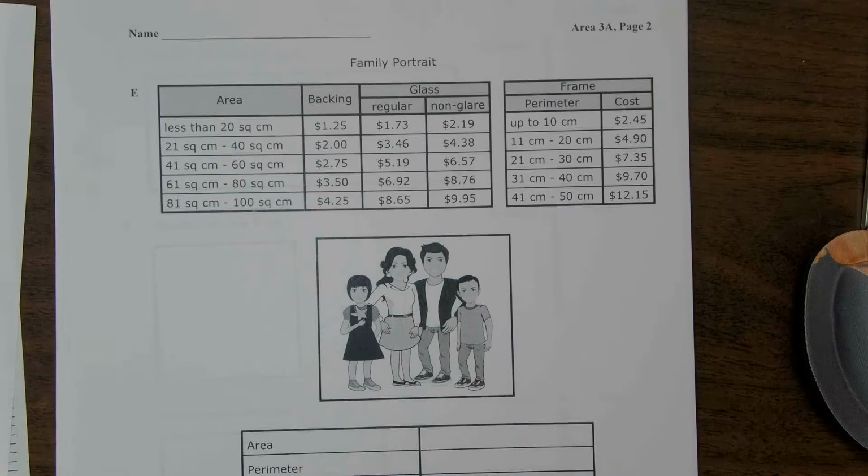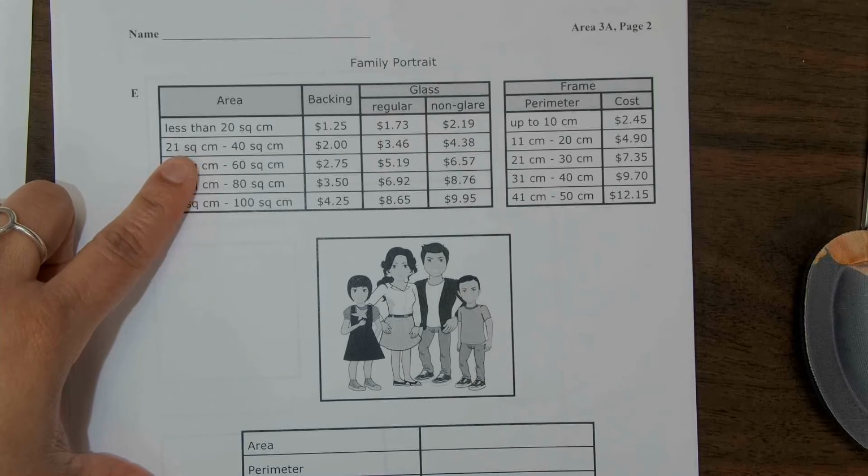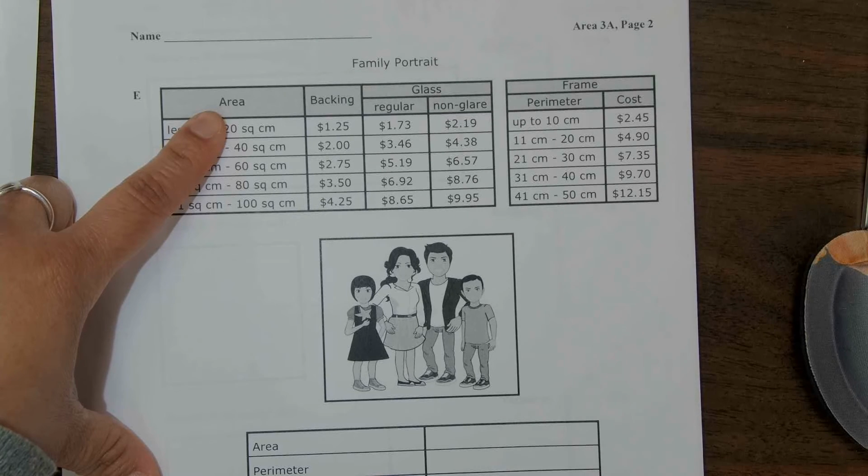All right, so here we have letter E. Mrs. Ruiz is taking a family portrait to a frame shop to be framed. She will need to find out how much it will cost in order to make sure that she has enough money. Framing a picture requires knowing both area and perimeter. Look at the first table. It refers to the area of a picture. Backing is placed behind a picture and requires knowing its area. Glass is placed over a picture and requires knowing its area.